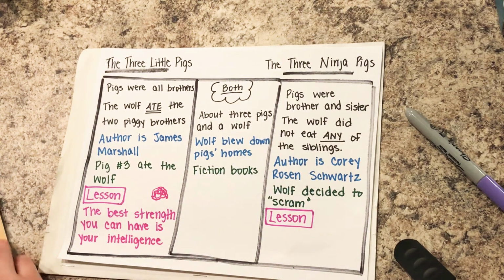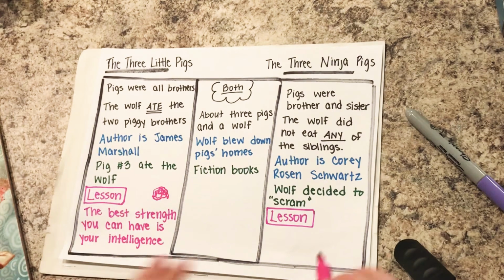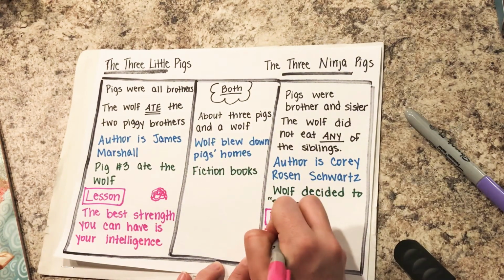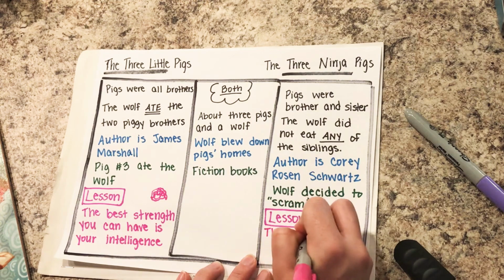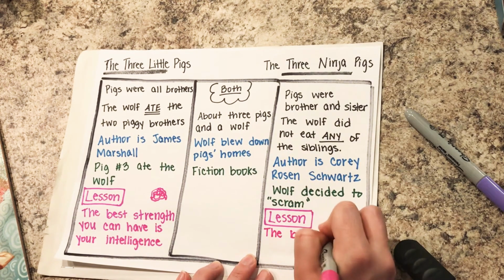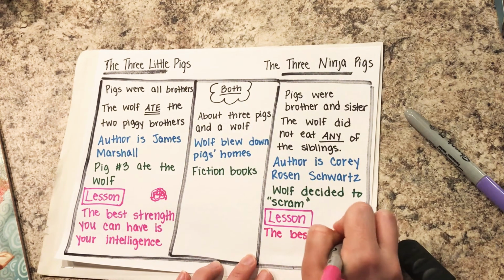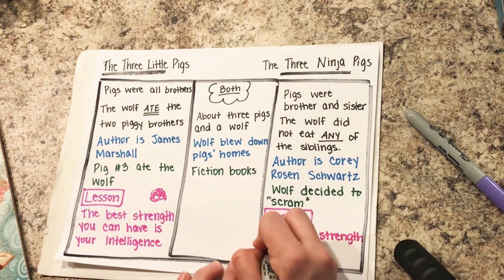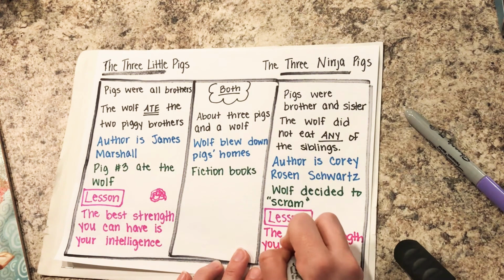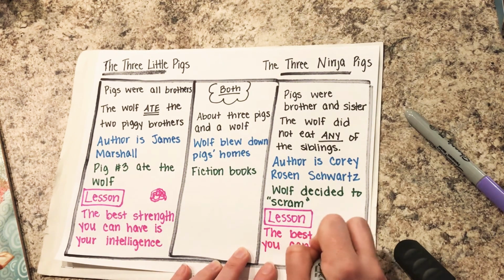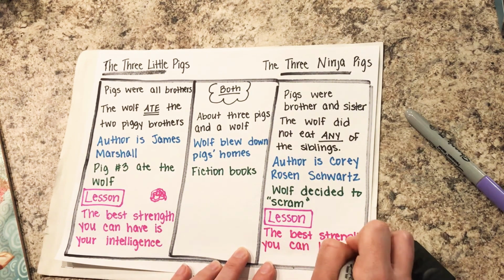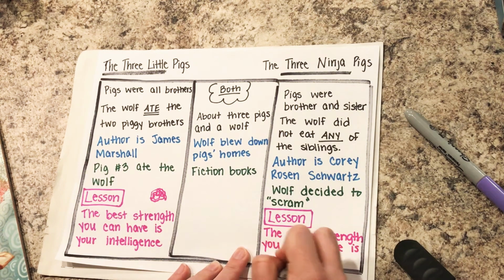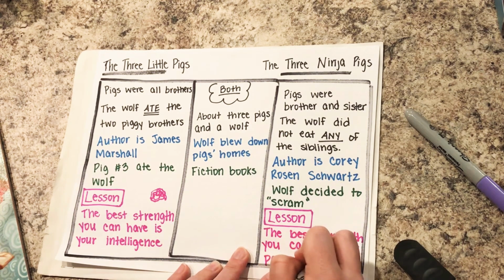And in this book, The Three Ninja Pigs, I think the author is trying to teach us that the best strength you can have is persistence.